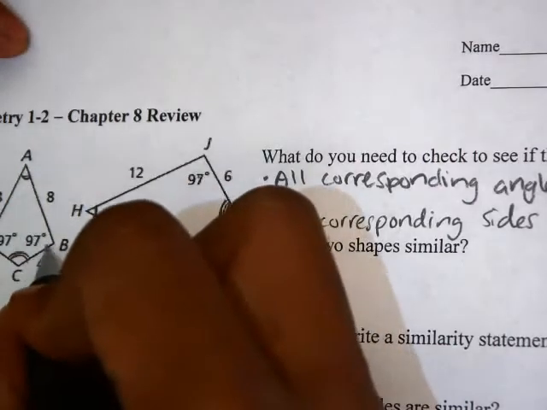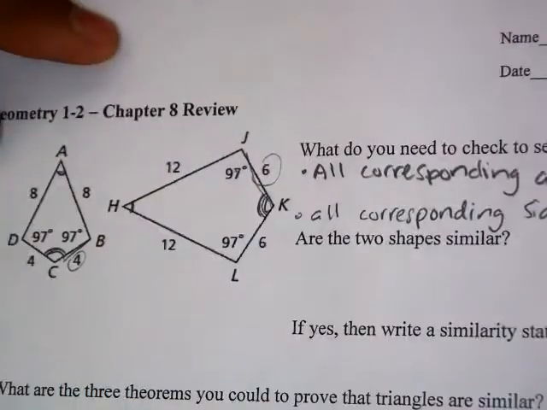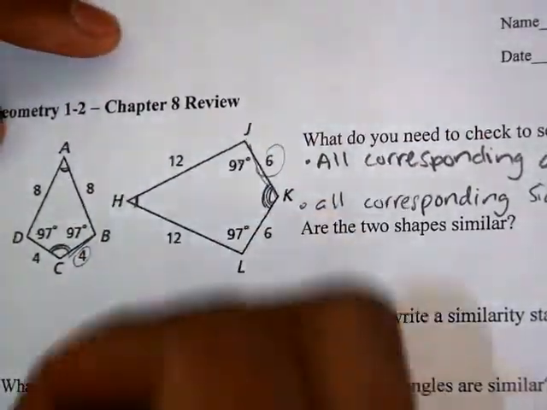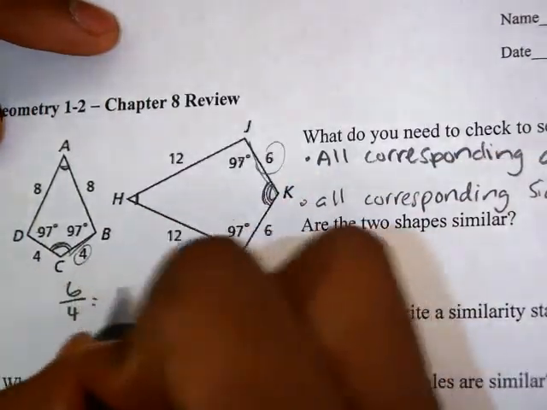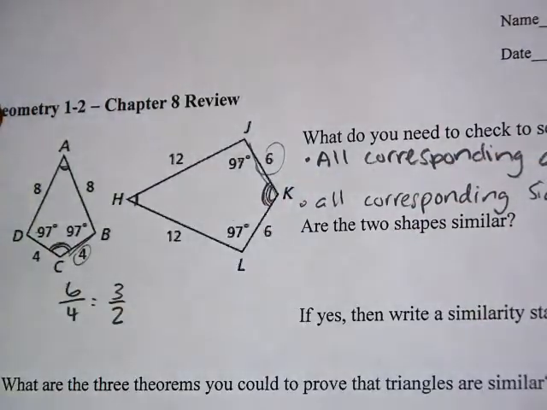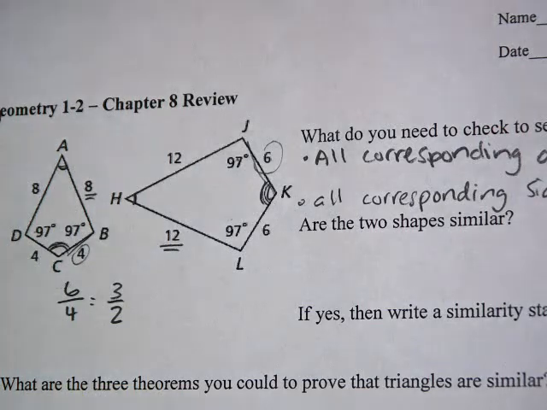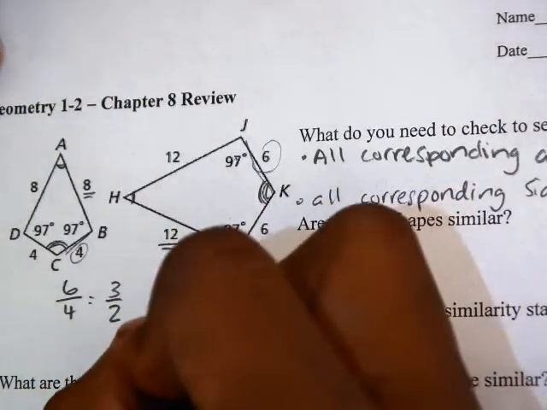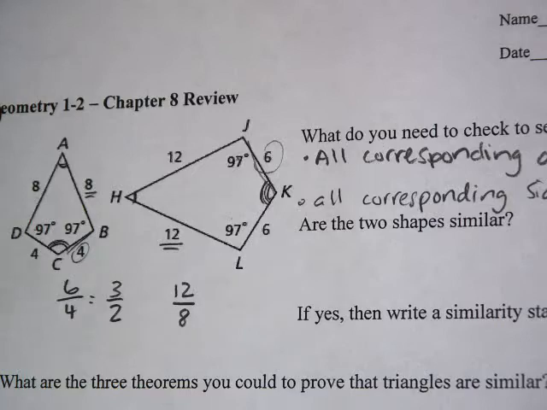So these sides that are 4 clearly match up to these sides that are 6. If I write a proportion or compare them, 6 over 4 reduces to 3/2. So I need to compare the other sides as well. I'm going to compare the 12 and the 8 and make sure I get the same fraction. If I get the same fraction, then the sides are proportional, making the shapes similar. If they're not the same fraction, then the shapes are not similar.